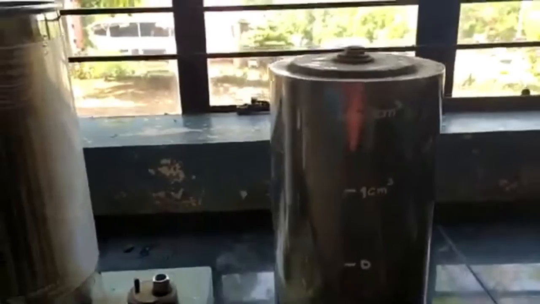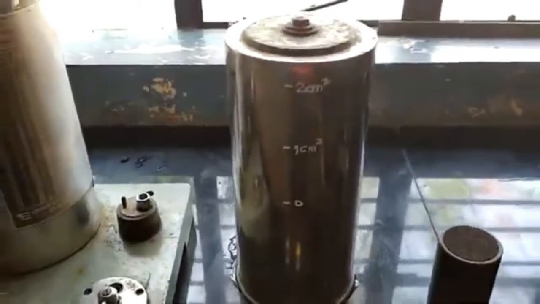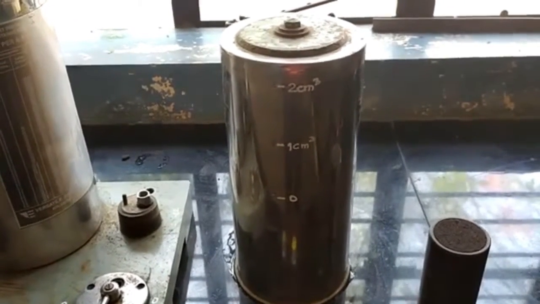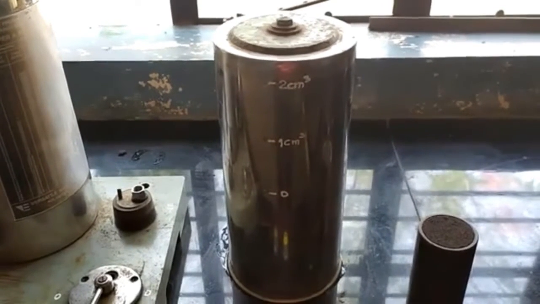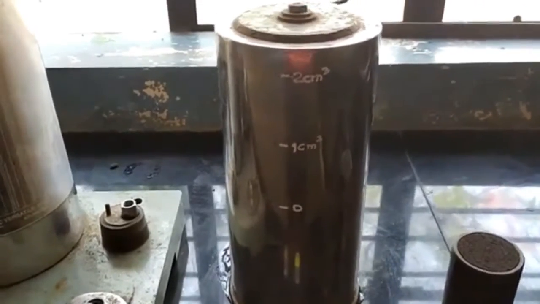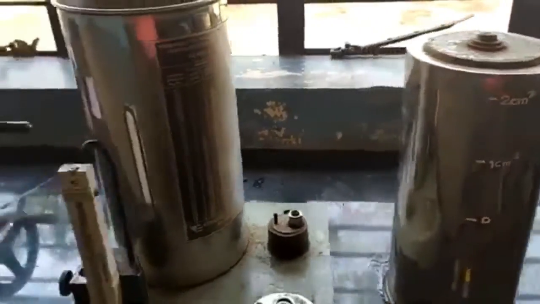And here you can see the inverted bell jar, or simply the air tank, and see the markings 0, 1000 cubic centimeter and 2000 cubic centimeter.